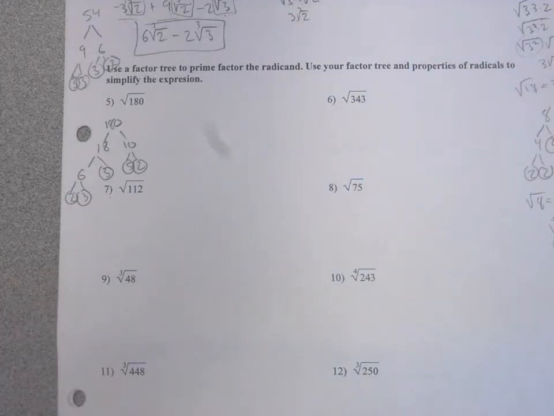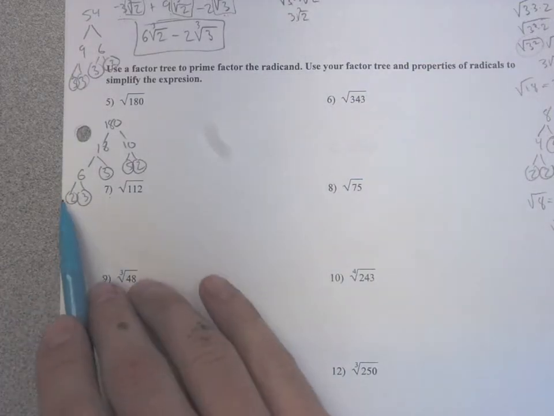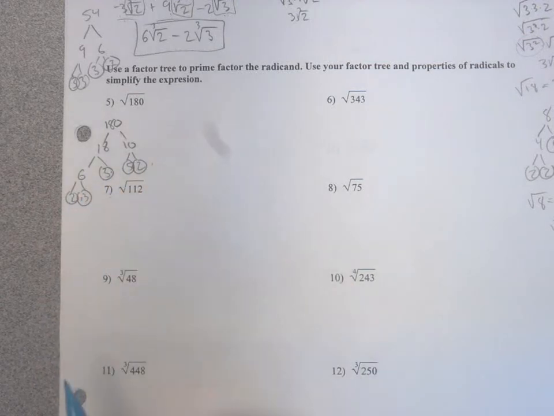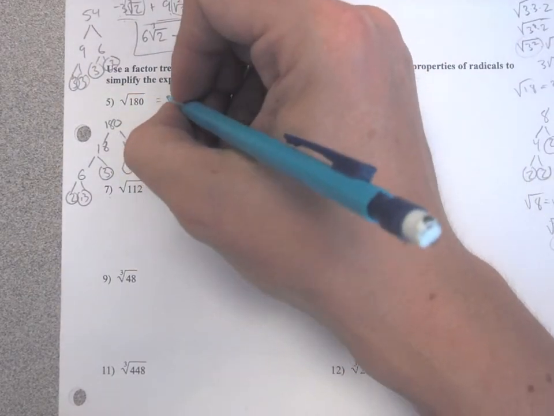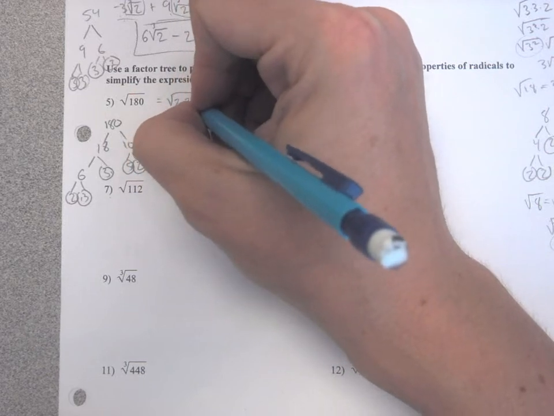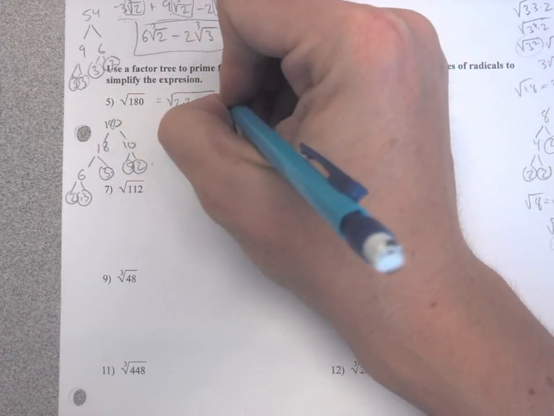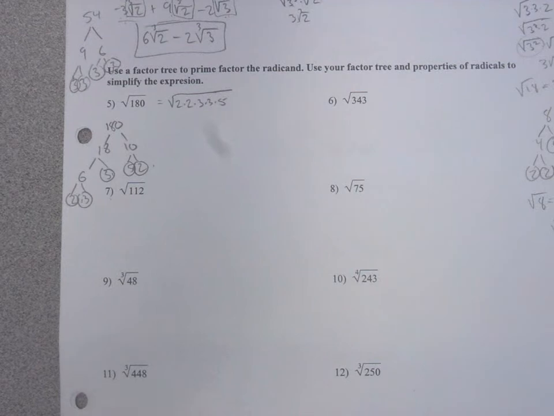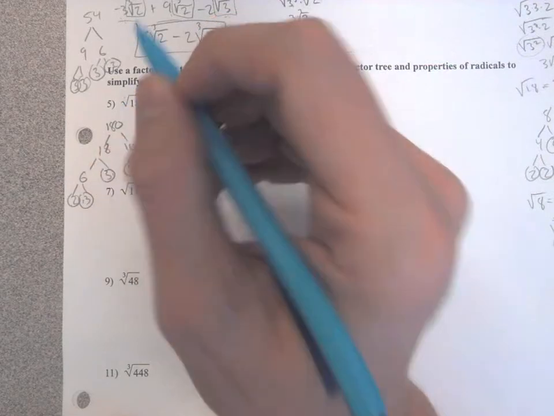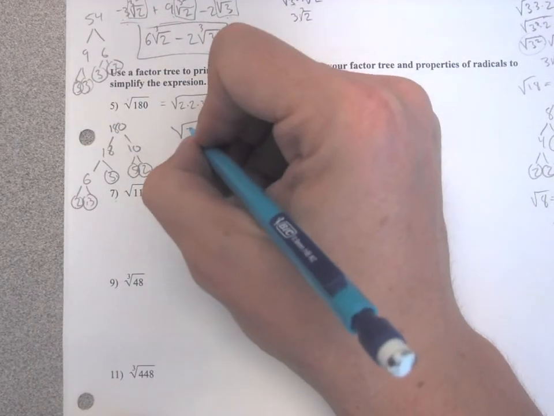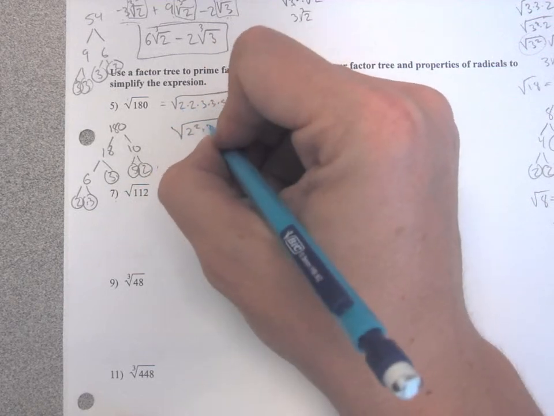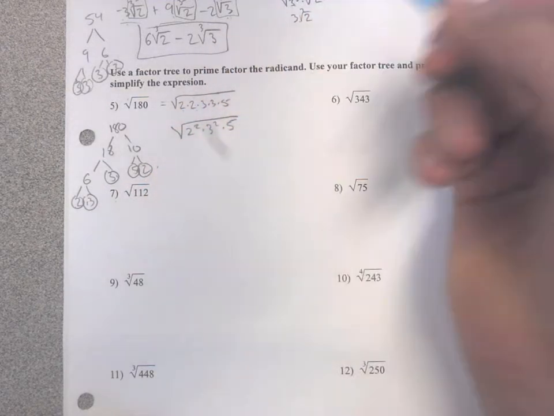Okay, so let's group them together and see what I got. I got a 2 and a 2 and a 3 and a 3 and a 5. So if I were to rewrite this, I can rewrite this as 2 times 2 times 3 times 3 times 5. Now remember, we're looking for squares. That's the whole idea. This is a square root. It undoes the power of 2. So we want as many powers of 2 as I can. So like 2 squared, right? 2 times 2. I got 3 squared, which is 3 times 3, and I got 5.